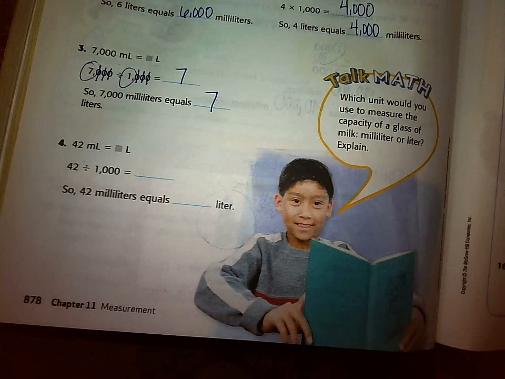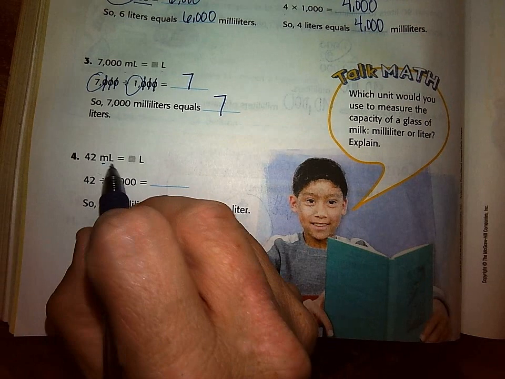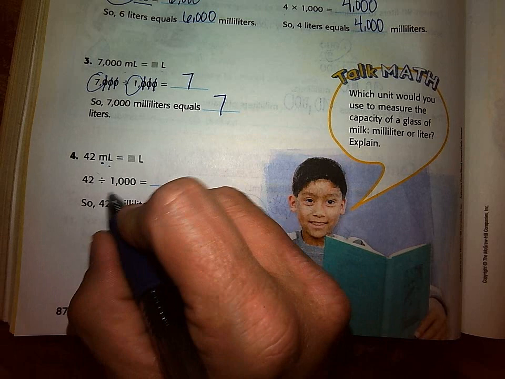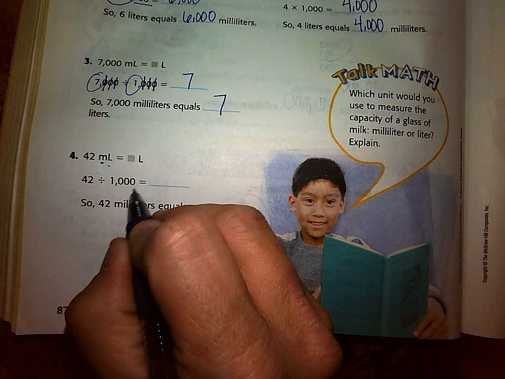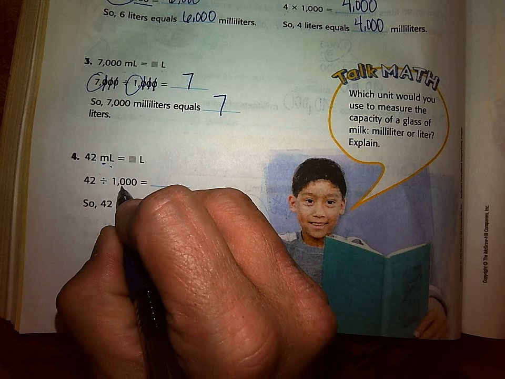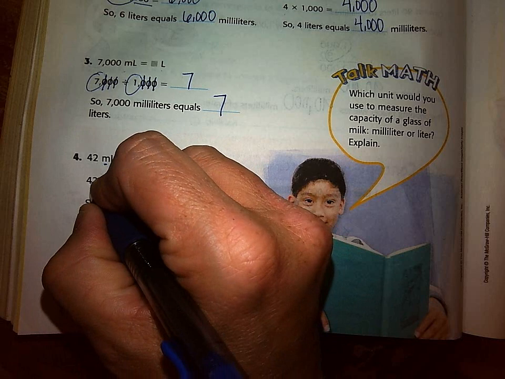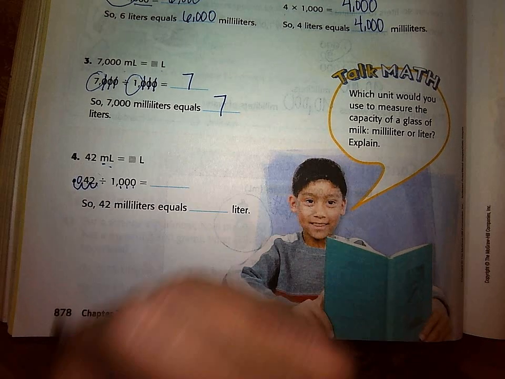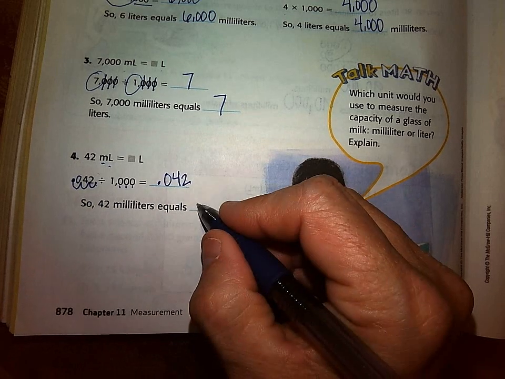Number 4, 42 milliliters equals how many liters? We're going small to big, so we're dividing. 42 divided by 1,000. We're going to move our decimal. Remember, I can't cross anything off, so we move our decimal 1, 2, 3 places. It starts right there, and we go 1, 2, 3. And then we have to fill it in with the zeros. So it's 0.042 liters.